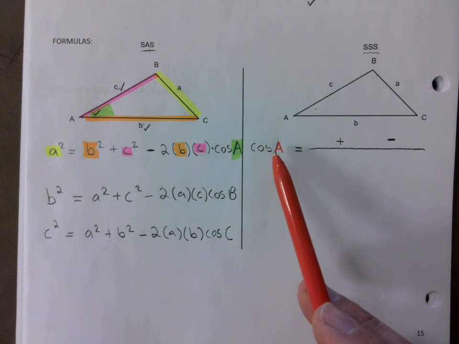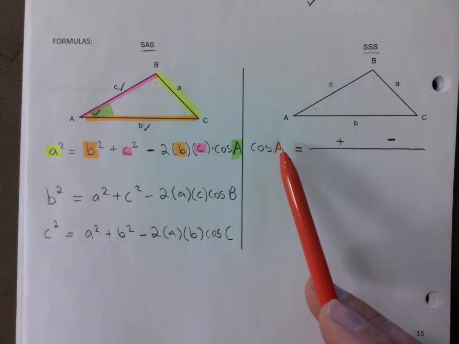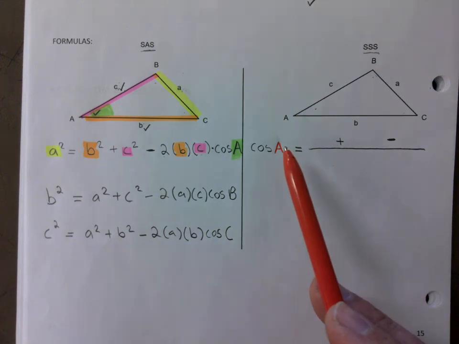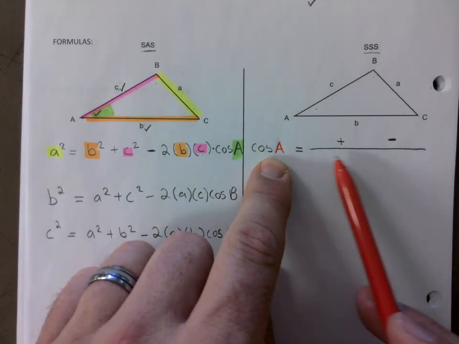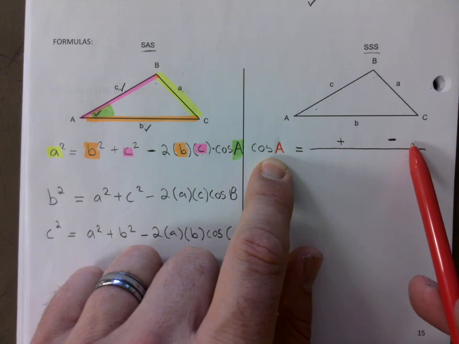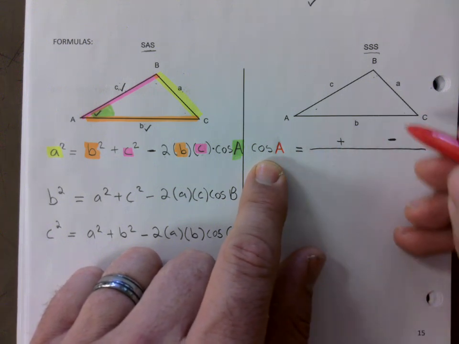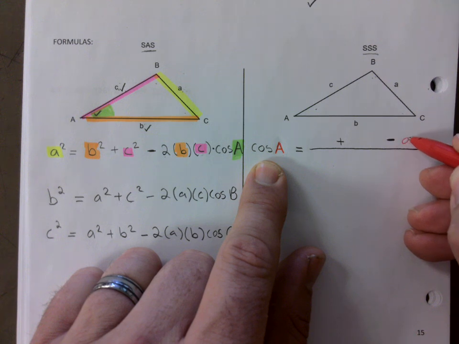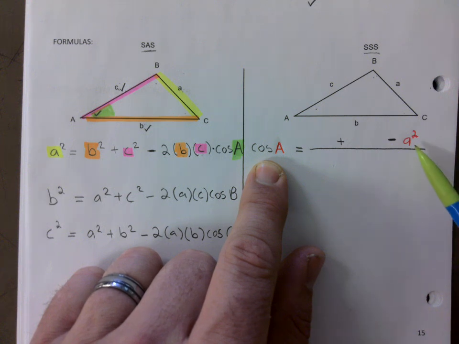Because remember, you can solve for any of the three angles you would like. It's your choice. But sometimes I will ask you to solve for a particular one. Guess which side would have to be at the very end here? If it's angle A that you're looking to solve for, then you would have to have side A at the end here, squared. That's the most important number that's going to show up here.